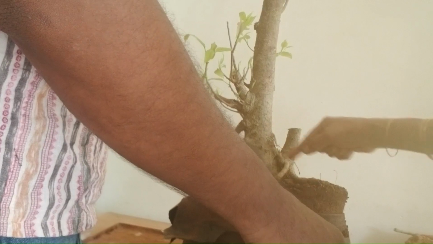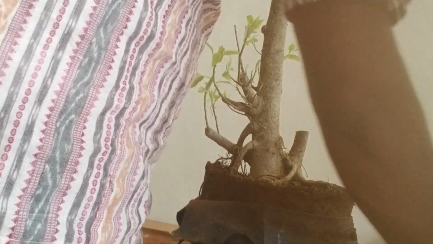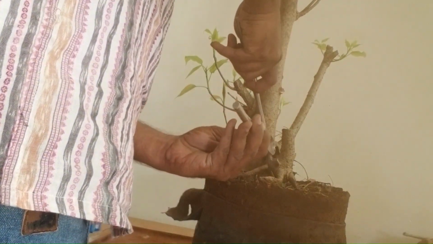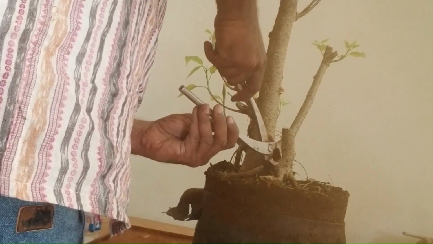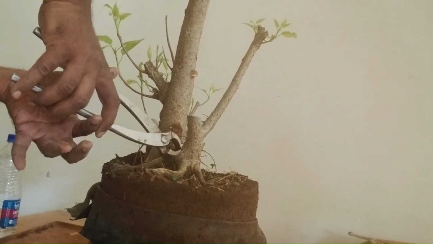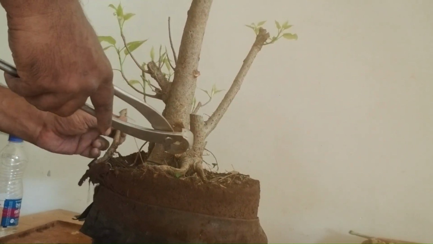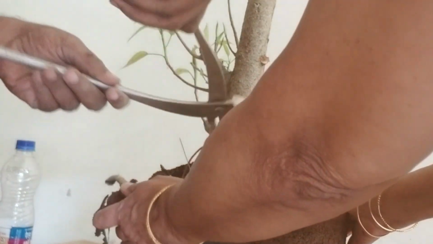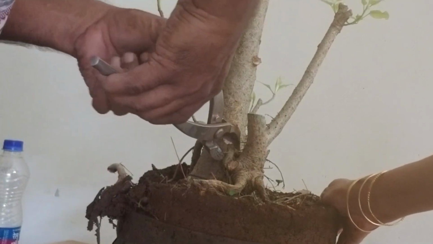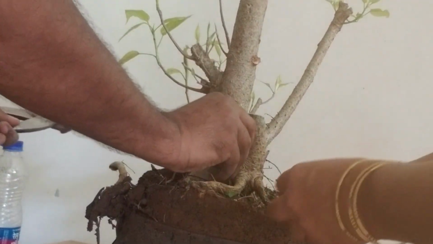Now we are reducing this one. This we can cut because this is a... One more thing, this root is coming in front of this trunk line, so we can remove it completely. Now the complete trunk line will be visible. These can also be removed. Good.